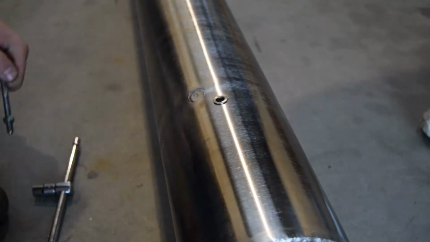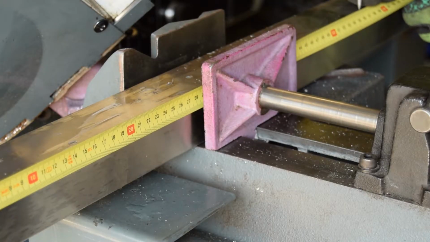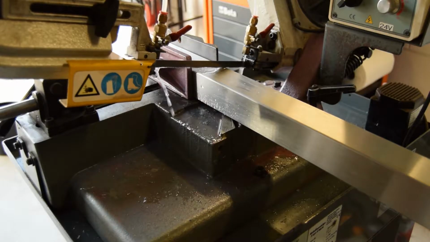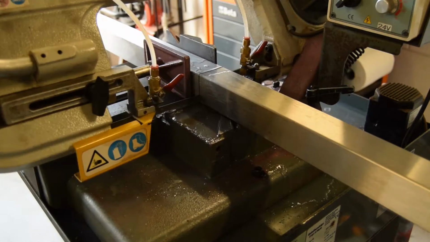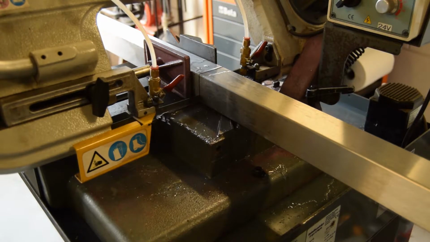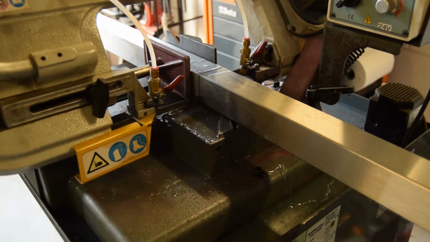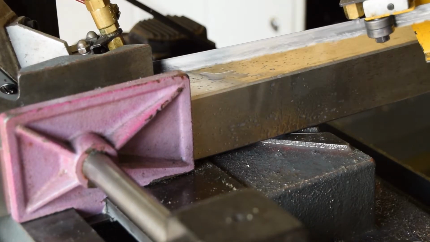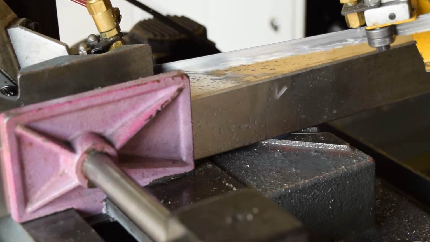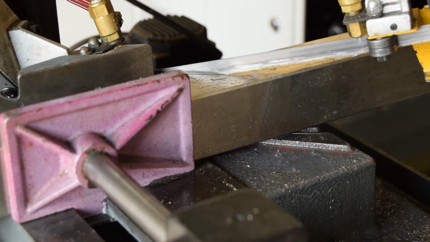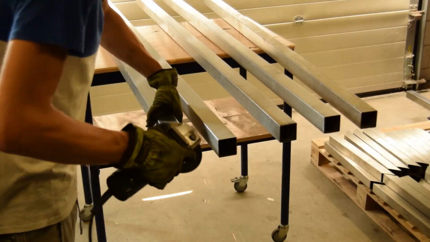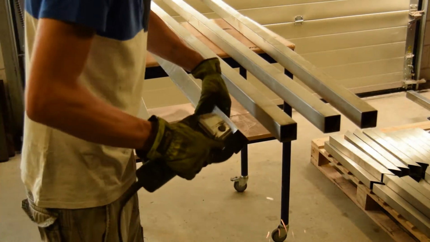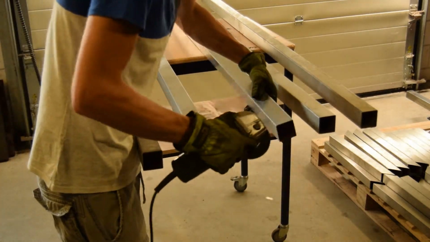Now the tube is done, I'm gonna start on the framework. The frame will consist of 50mm tubing with a wall thickness of 2mm. I will cut the tube with a bandsaw. Deburring all the parts will make welding a lot easier.